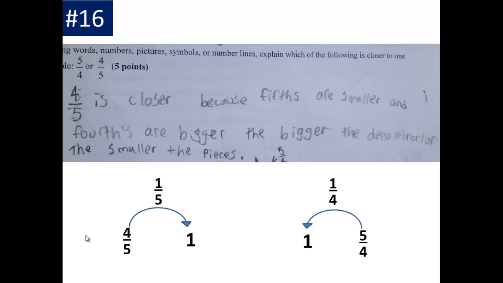Again, not an easy thing to explain, but if you just think about it for a second and think about how far away they are from a whole, it's going to make sense.